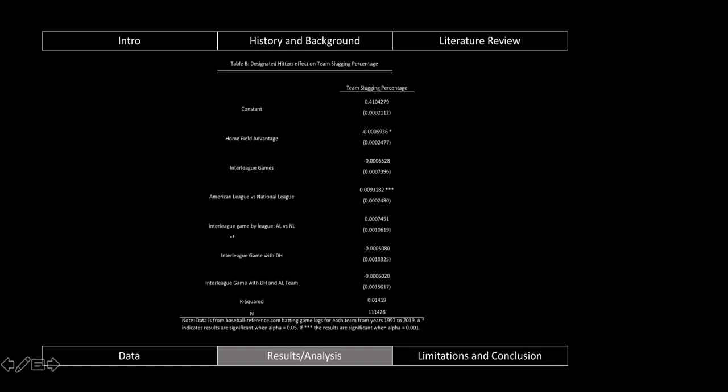My next variable was interleague games by league. So this was the difference in slugging percentage in interleague games by American League teams versus interleague games by National League teams. Interleague game with DH. These next two variables, interleague game with DH and interleague game with DH and American League team, were the two that I looked at most importantly for what I was trying to look for in the research.